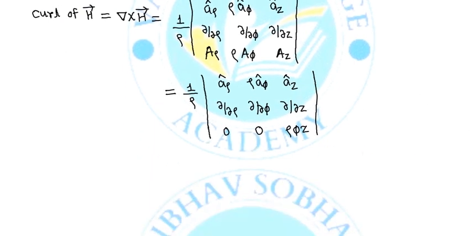Now we are going to simplify that determinant. I guess you will come to know about that from our previous slide. This will be quite a lengthy one, so we'll be writing it over here. Keep this 1 upon rho as it is. Now we will simplify that one. Very firstly, this will be your a rho cap.